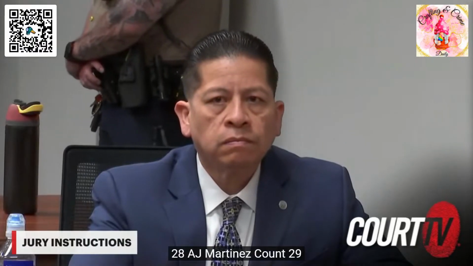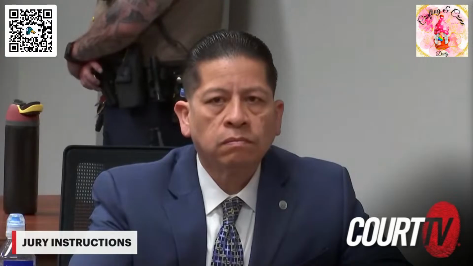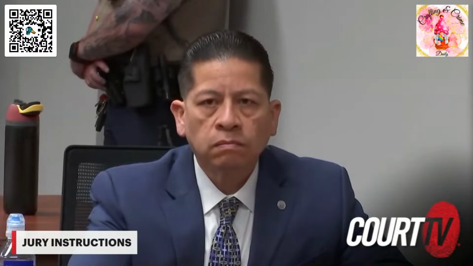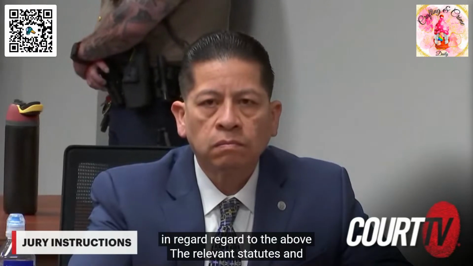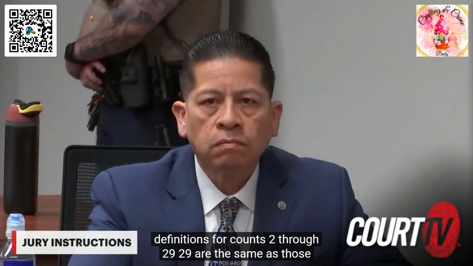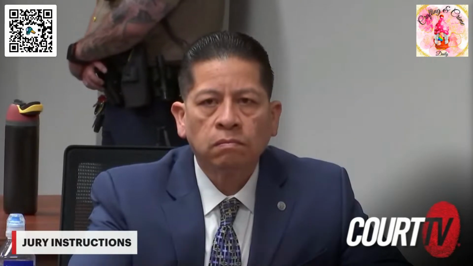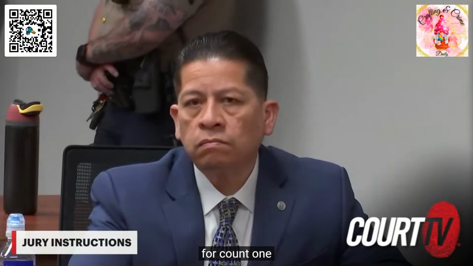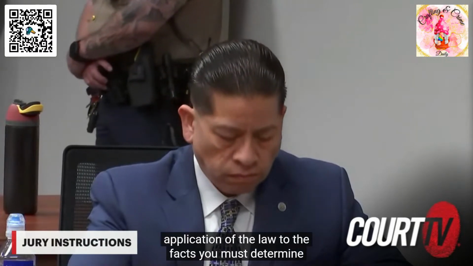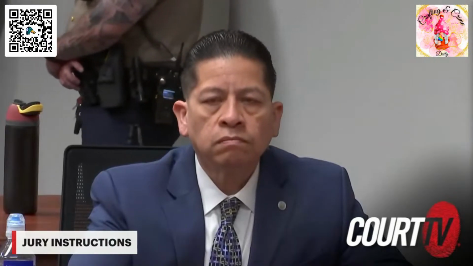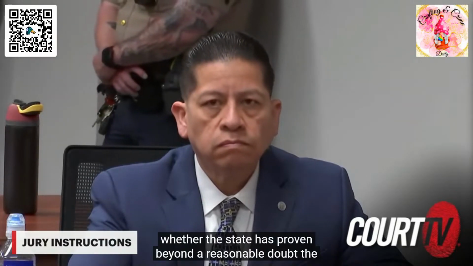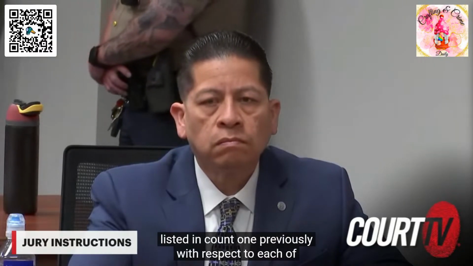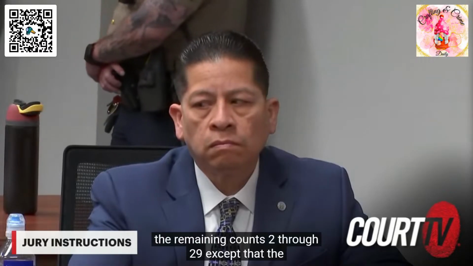Relevant statutes and definitions in regard to the above. The relevant statutes and definitions for counts 2 through 29 are the same as those that have been set forth previously in the instructions for count 1. Application of the law to the facts: you must determine whether the state has proven beyond a reasonable doubt the same 6 elements listed in count 1 previously with respect to each of the remaining counts 2 through 29, except that the names of the victims alleged in these counts are different.